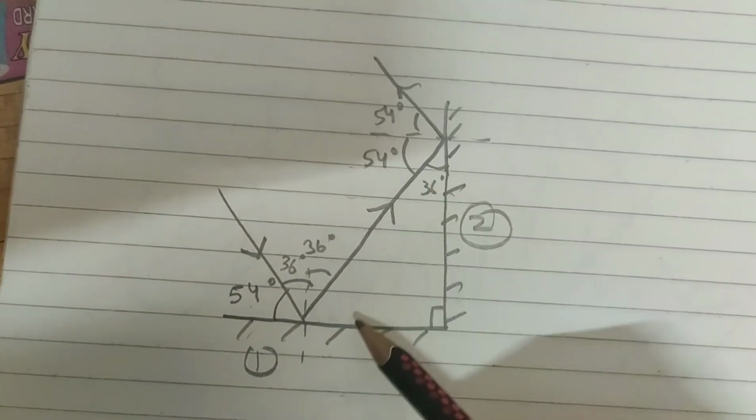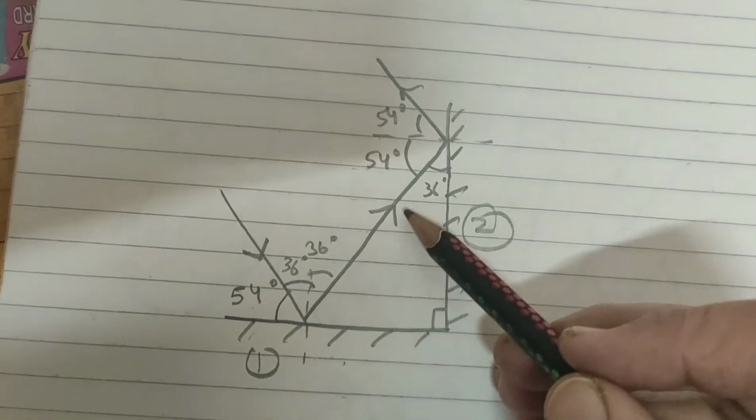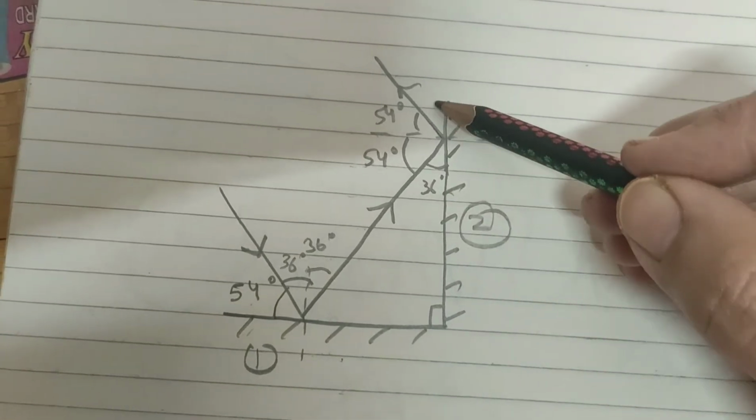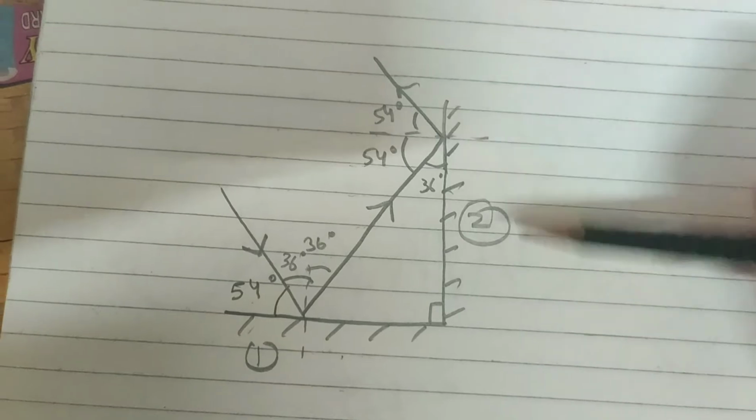This is the reflected ray from mirror 1. When this ray strikes mirror 2, this is the reflected ray from mirror 2.